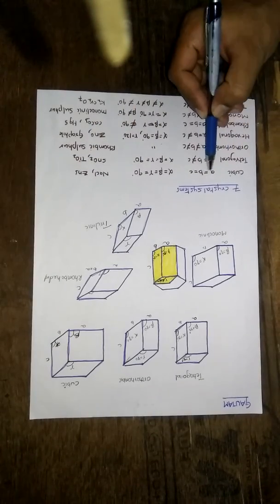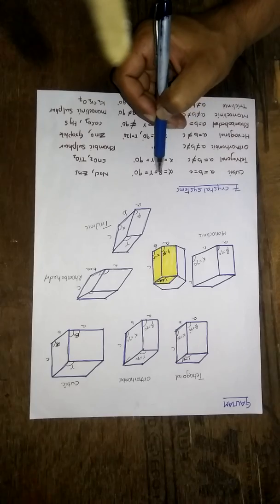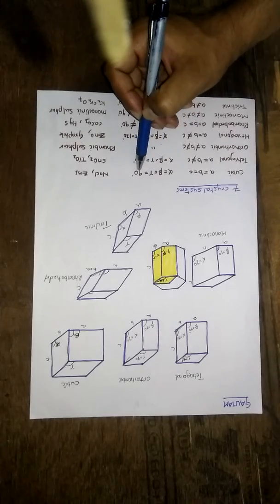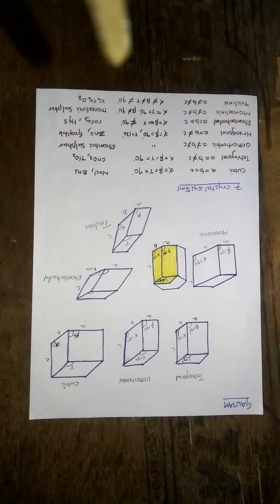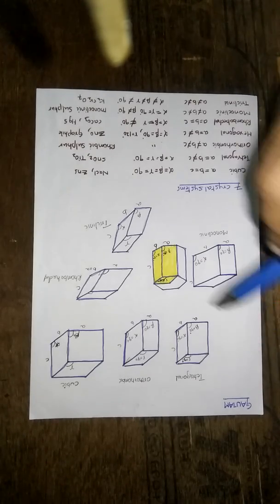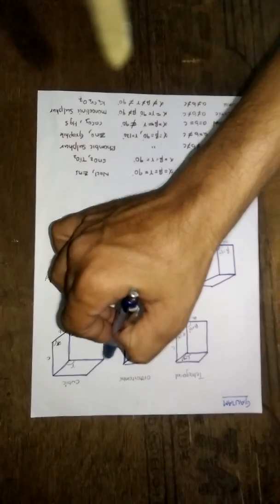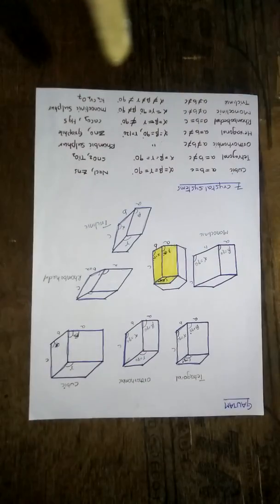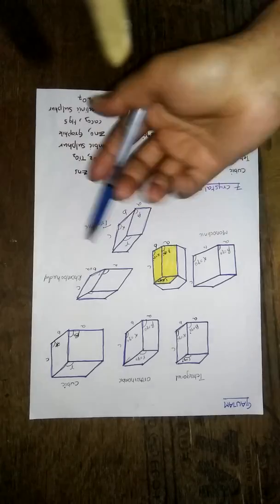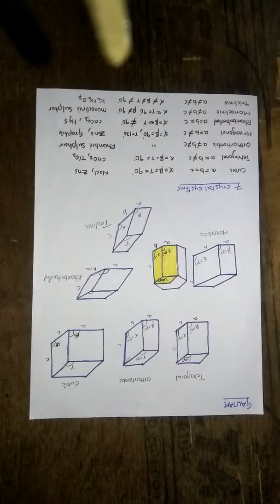So the cubic system has A equal to B equal to C and alpha equal to beta equal to gamma, which is equal to 90 degrees. An example of that is NaCl. When you take NaCl, the lattice positions are occupied in this manner. That is, all the atoms occupy the lattice positions in the form of a cube. So that is what is called a crystal system.